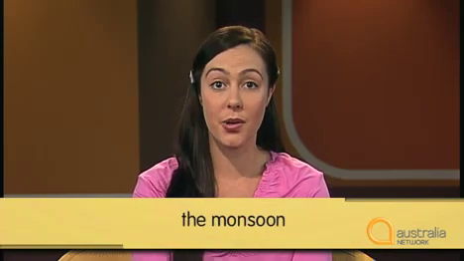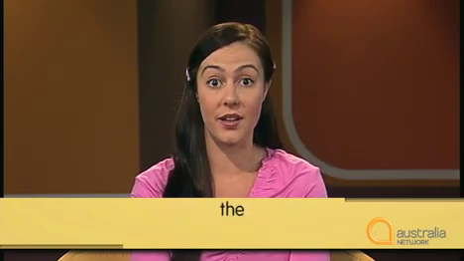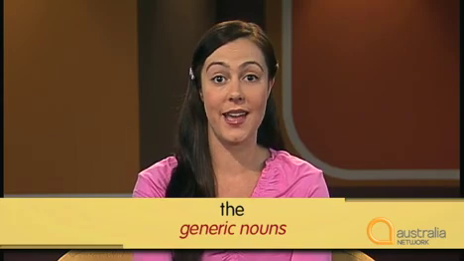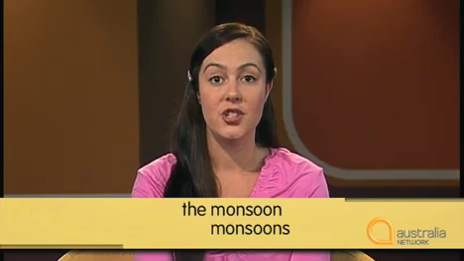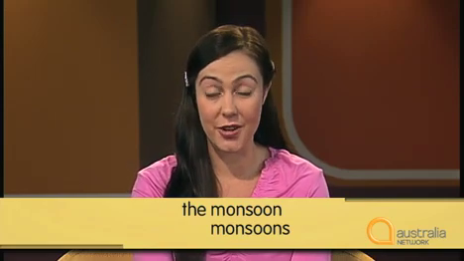Look at the monsoon and the Indian Ocean. These are both examples of other rules for the. We can use the to describe generic nouns. A generic noun is a noun that describes a category or type of thing. It can often be the same as using a plural noun. So sometimes the monsoon means the same as monsoons. She's talking about monsoons in general.